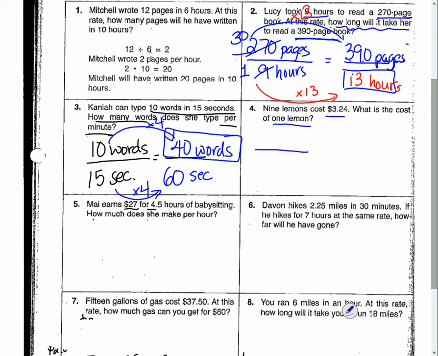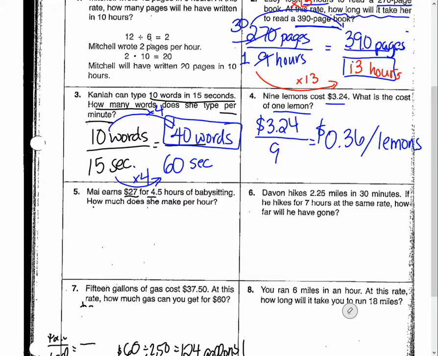The money, yeah. So I'm going to pause this because they're going to figure this out, and we'll be right back. All right, so the kids took $3.24 divided by 9. They got 0.36, so we added the label dollars per lemon. Not lemons. All right, lemon.